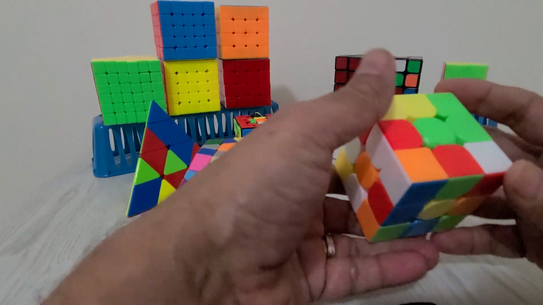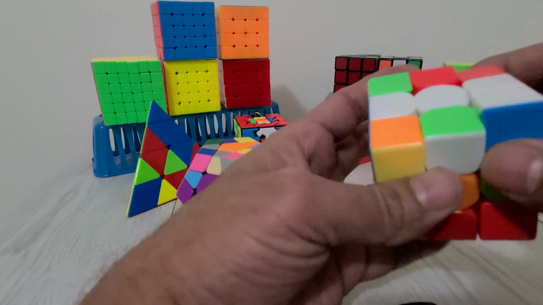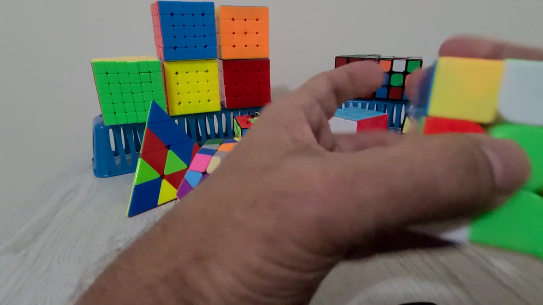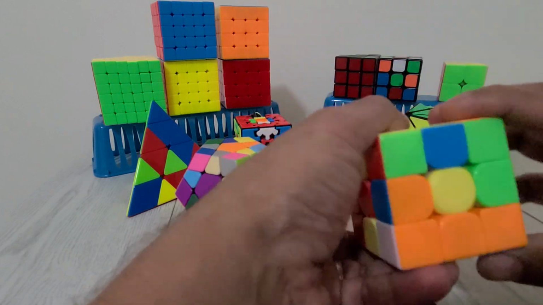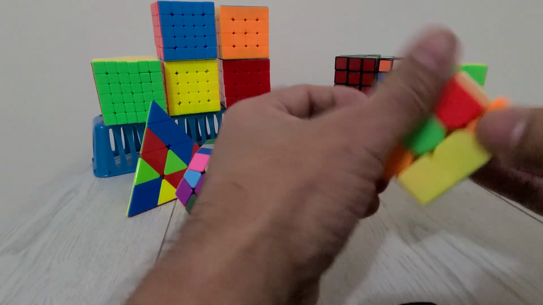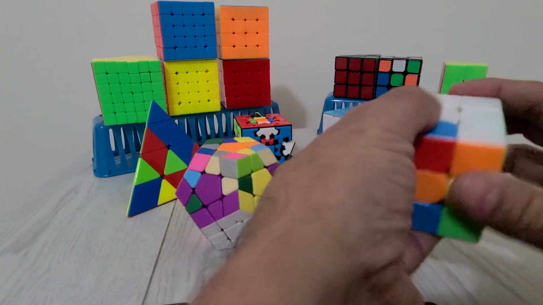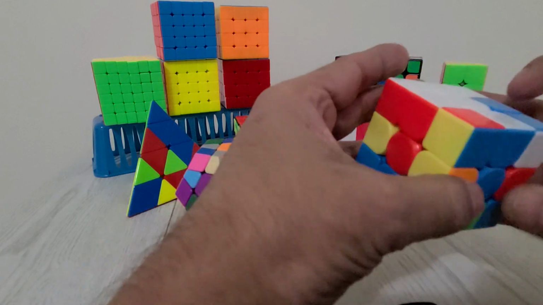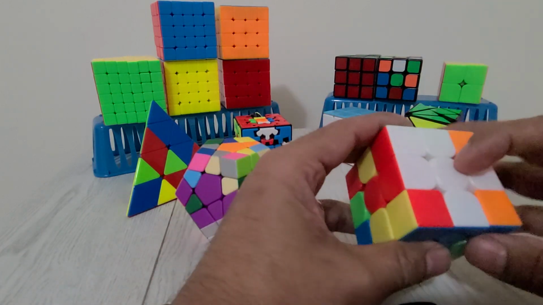Okay, so let's see, I'm going to solve it. It's an additional step. It is not needed, but I wanted to explain it to you so you have an idea of what we are talking about, and why Megaminx necessarily follows the 3x3 CFOP method. Okay, so I'm going to do that, and here, so now I have formed the white cross.